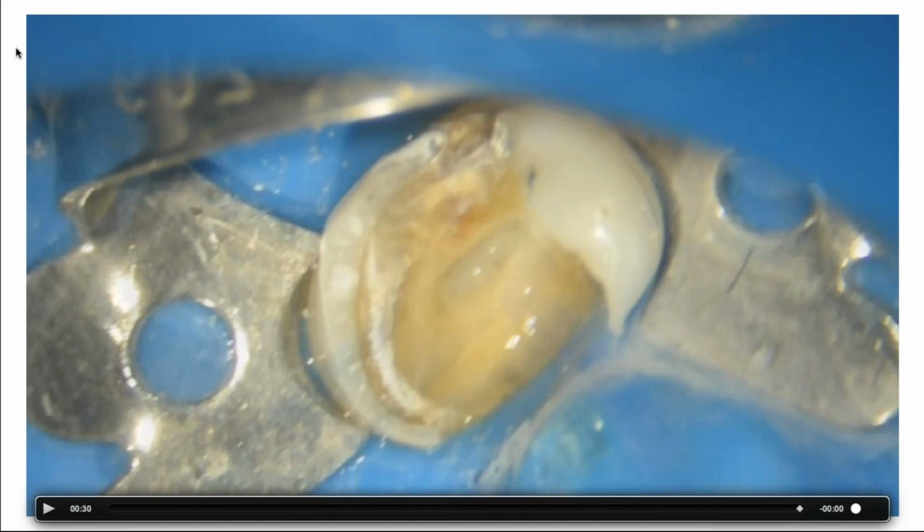Right. Well, the way I irrigate is I use sodium hypochlorite half strength. If you want to use higher strength, you can. I use sodium hypochlorite half strength throughout the instrumentation procedure, right? So when I'm using the shaper, I'm using sodium hypochlorite.